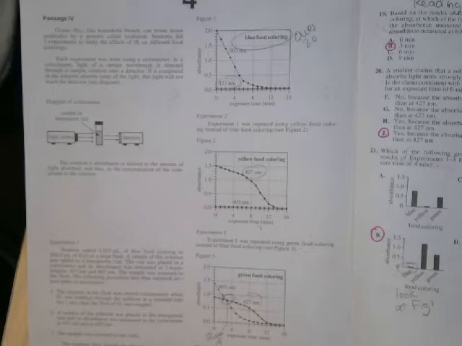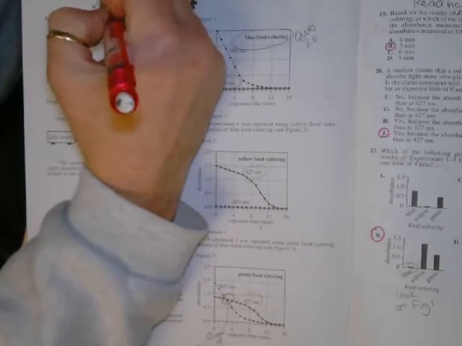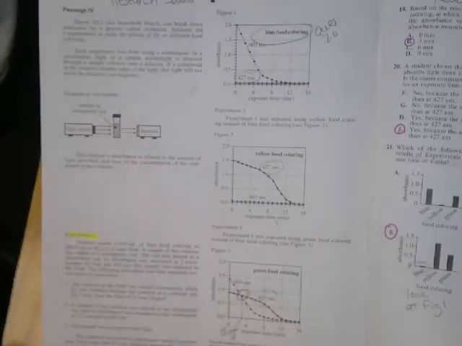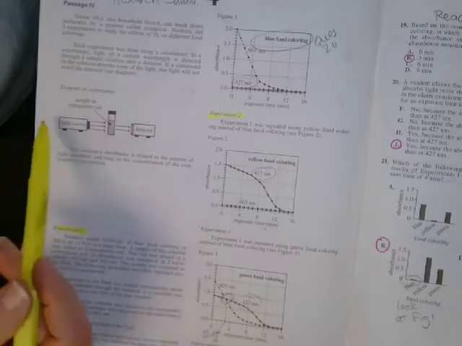2020-21, Passage 4. Passage 4 is another research summary passage, and we can tell that because it says experiment 1 and experiment 2. So our strategy here is to look at our graphs and then jump to the questions. So I've got a colorimeter. I don't need to know what a colorimeter is. If I need to, it will tell me. Light source, vial, detector.